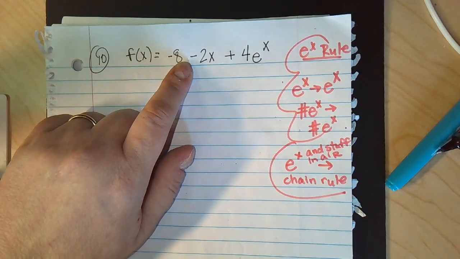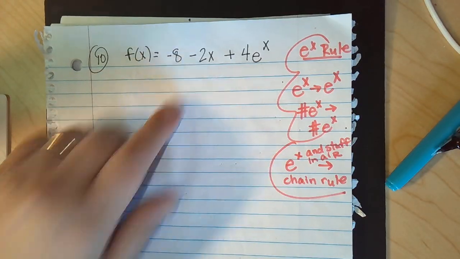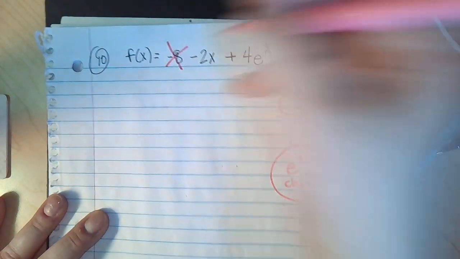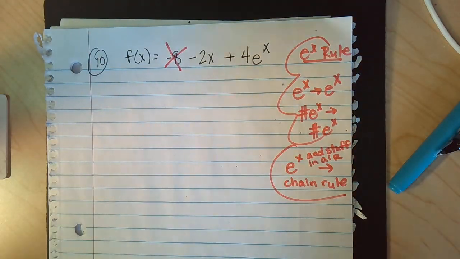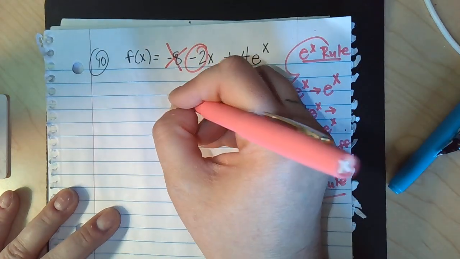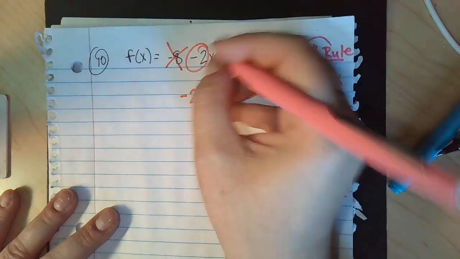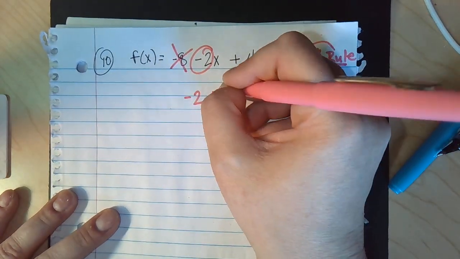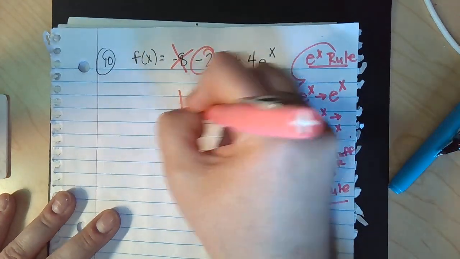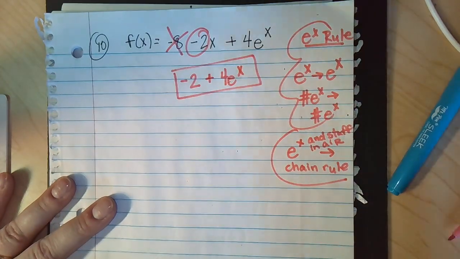All right, let's go. The derivative of this negative 8 gets canceled out because it's a constant. The derivative of negative 2x just becomes negative 2. Then the derivative of 4e to the x is just the exact same thing, 4e to the x. Done.